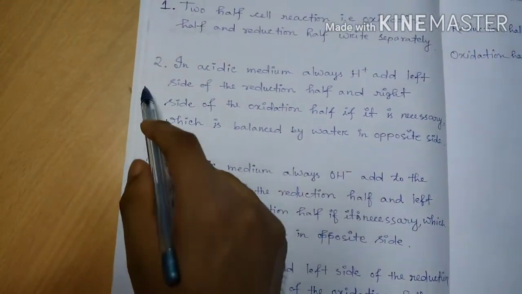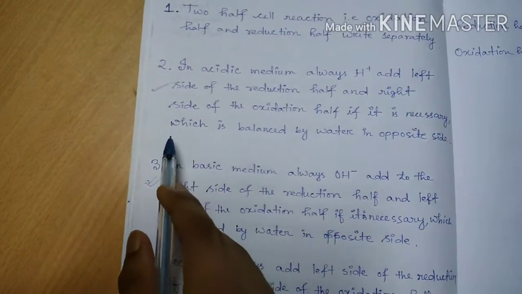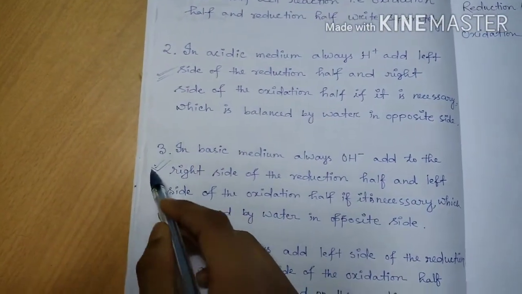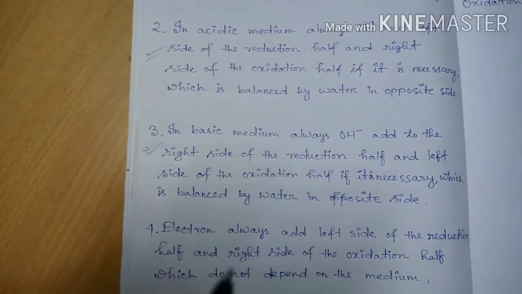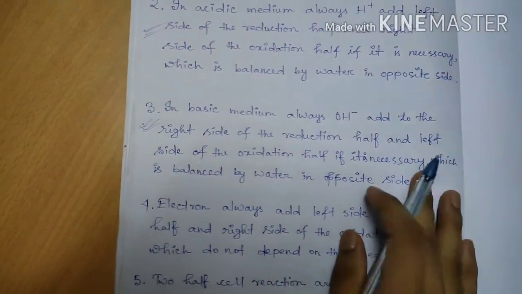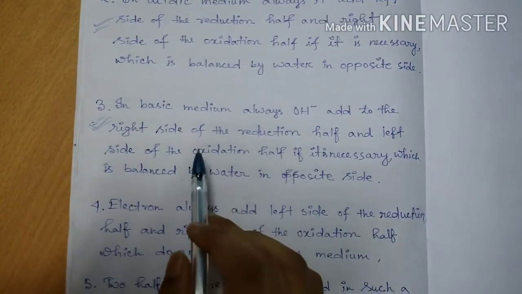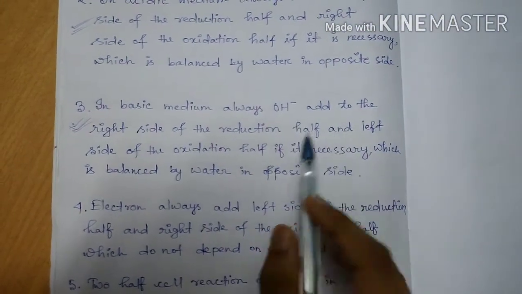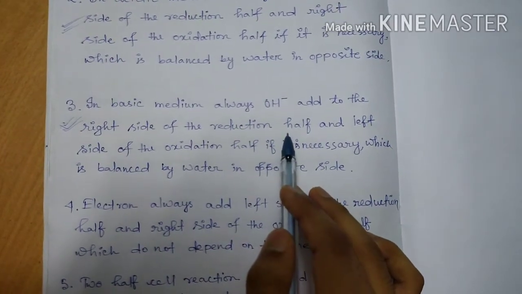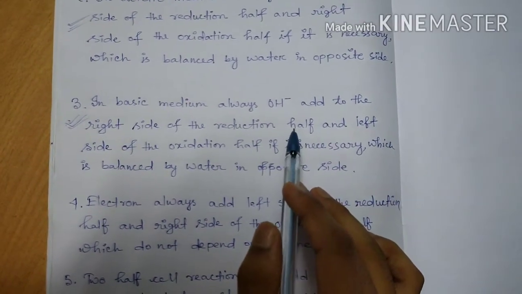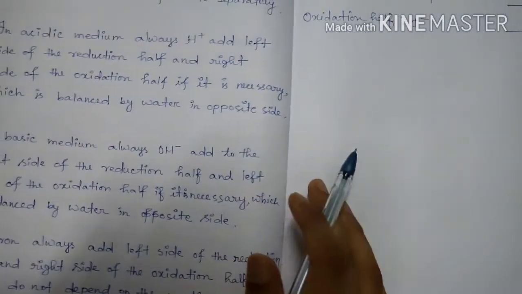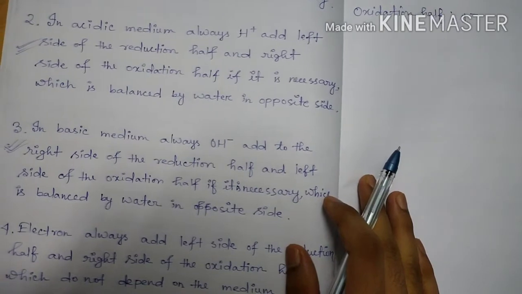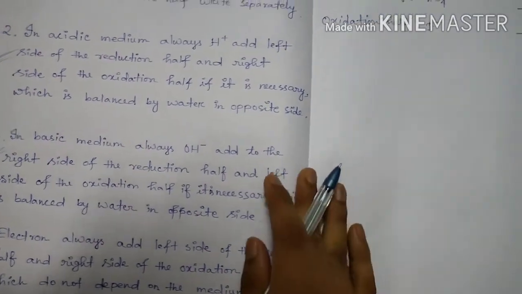In rule number 3, in basic medium, OH negative is always added to the right side of the reduction half.